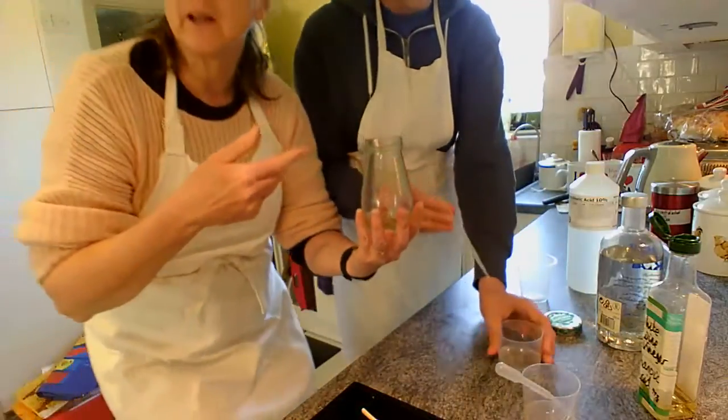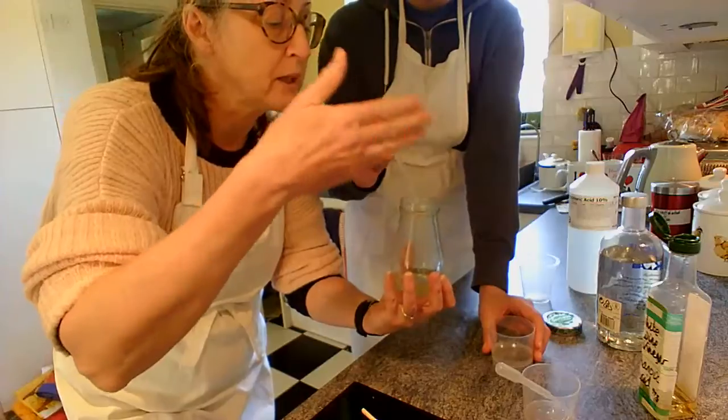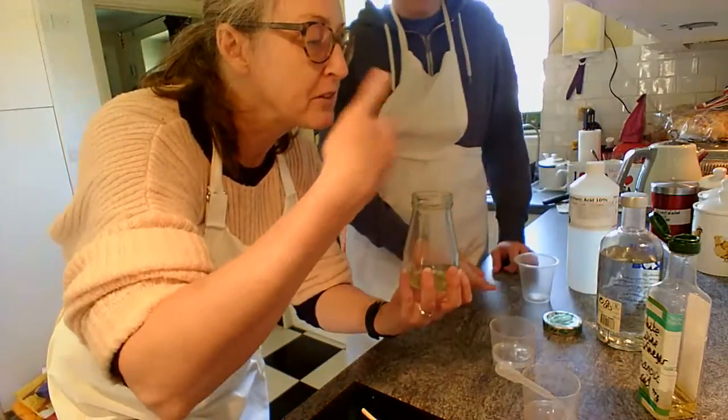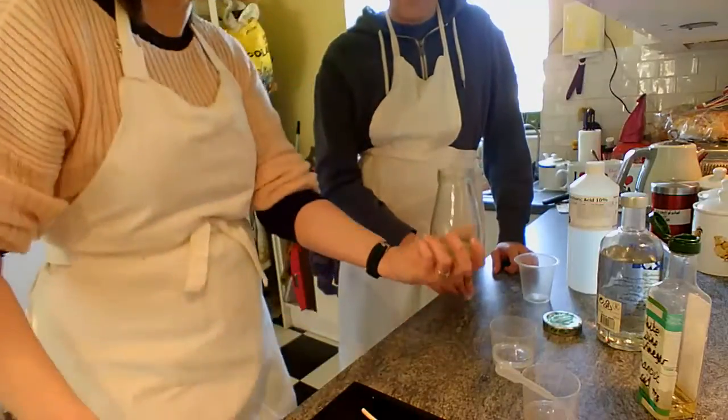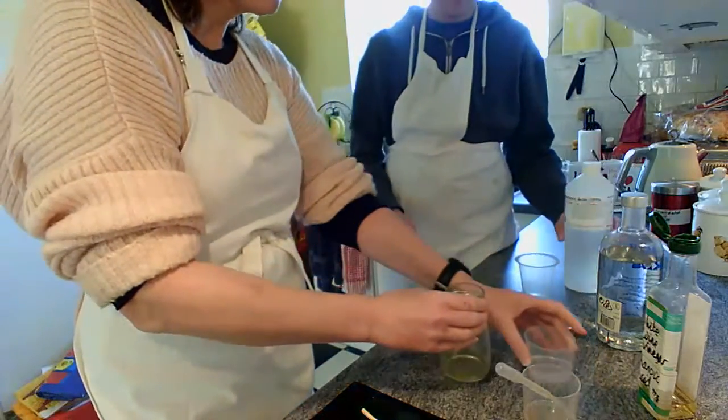Okay, so when we're smelling the stuff, we don't sniff directly into the tube. We do the chemist smell, which is to waft the smell with your hand towards you. Do you want to have a go? No. Well, you don't want to have a quick sniff of vinegar.